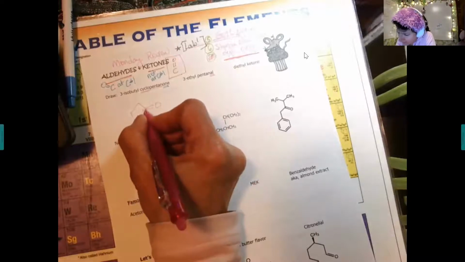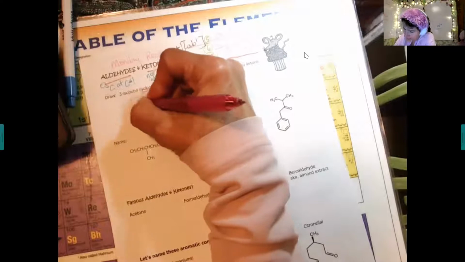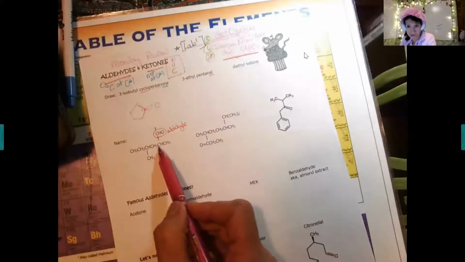The carbon that the ketone is attached to is a secondary carbon, meaning it is always attached to 2 carbons. An aldehyde is always a primary carbon, attached to only 1 other carbon. So again, this is a secondary carbon, like with a secondary alcohol.